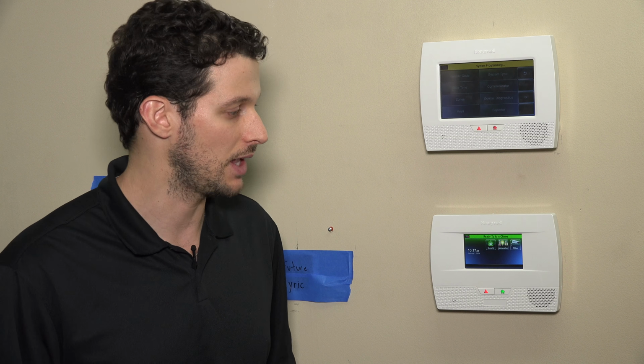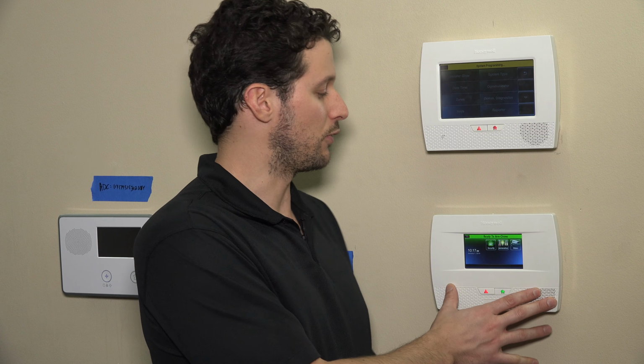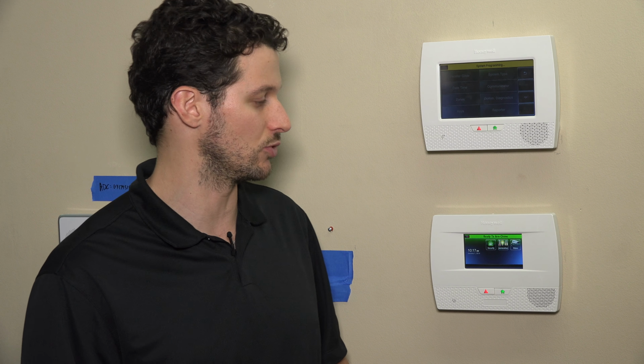So basically a scene is telling the system what to do with the Z-Wave devices. A rule is basically creating automated trigger points. And that usually is revolving around system operations or zone faults, zone troubles, even things like alarms. You could even use a keypad or a key fob as a trigger point as well. So I'll walk you through all that in the rule. For now, we're going to start with a scene.